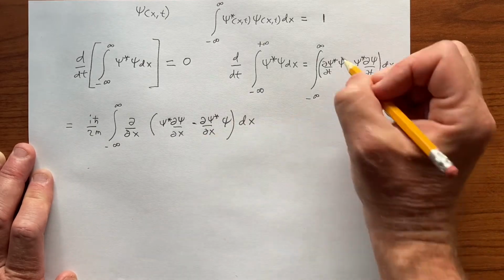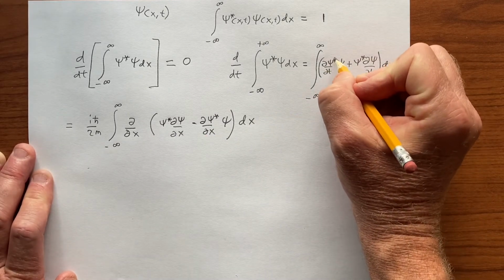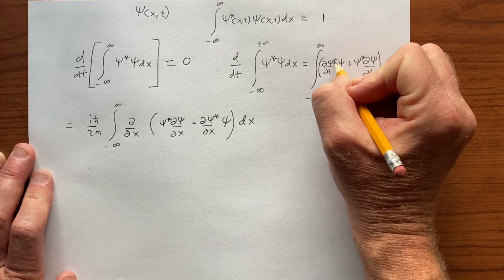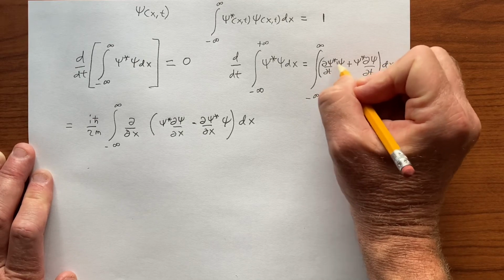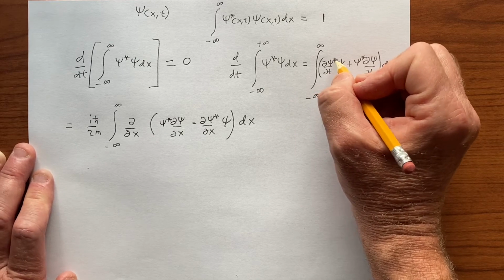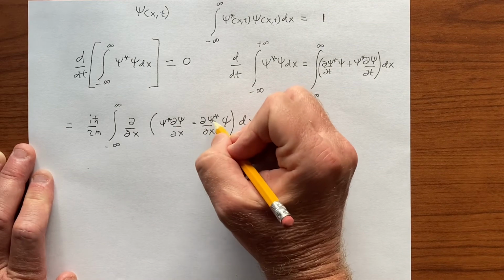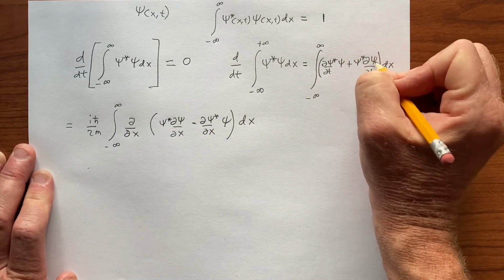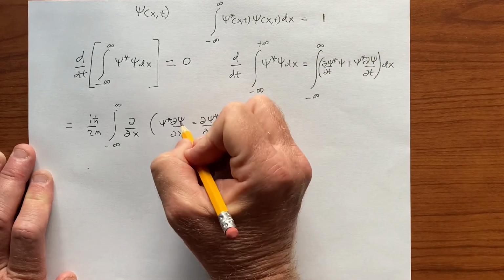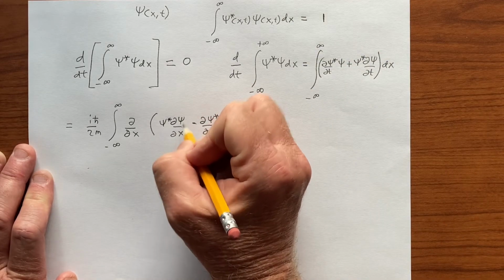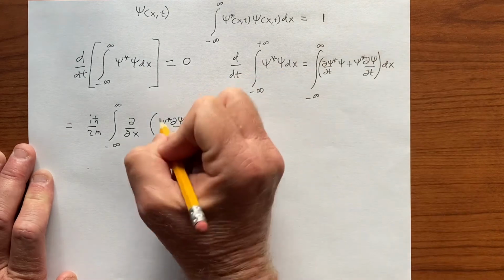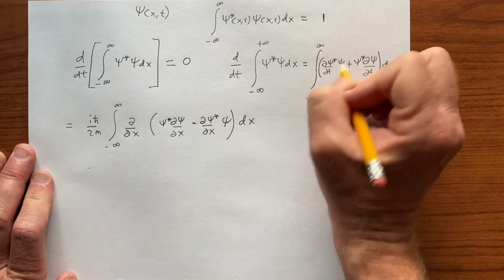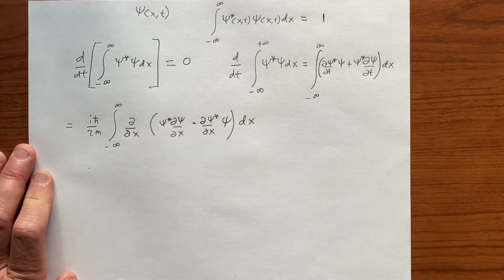And those are just related to the Schrödinger equation. This term here is going to be related to the two spatial derivatives of psi star, and this term will be related to the two spatial derivatives of psi, and of course psi star goes along for the ride here, and psi goes along for the ride with this term. So you can see that, and then the potential terms will cancel out.